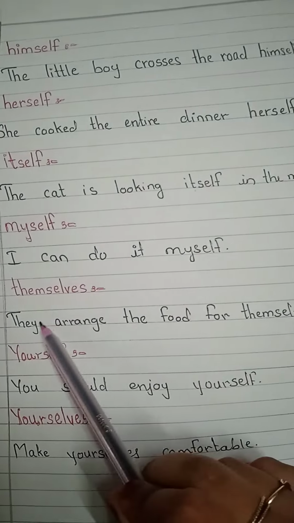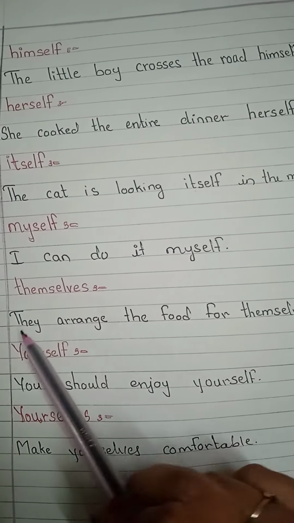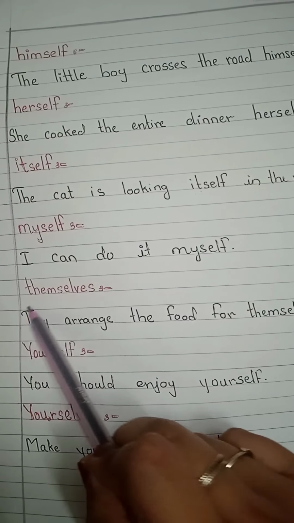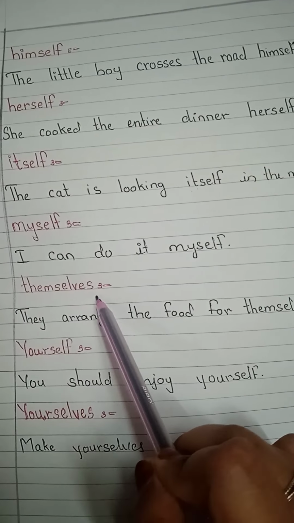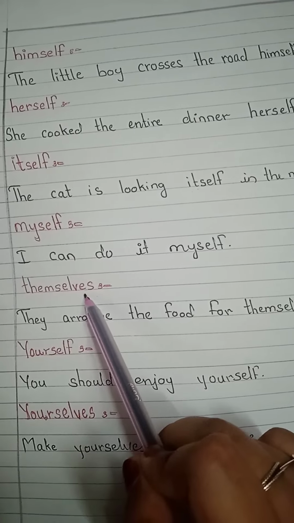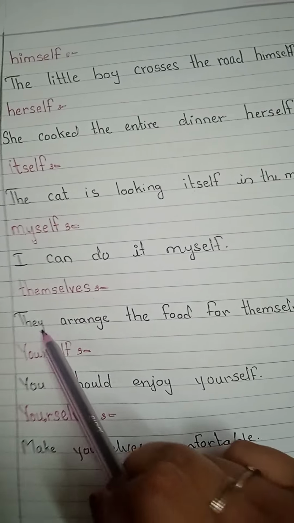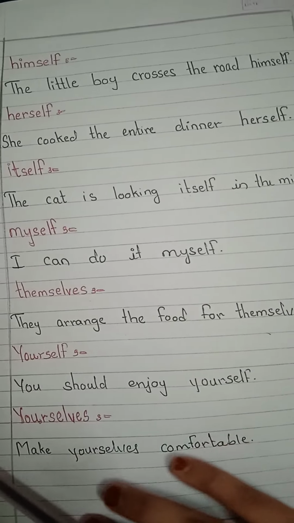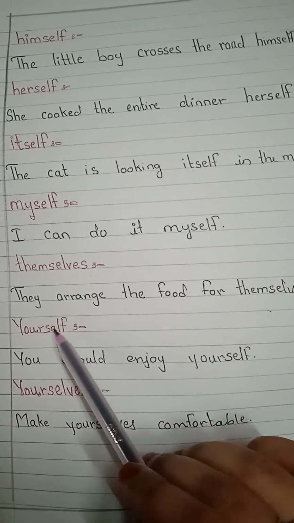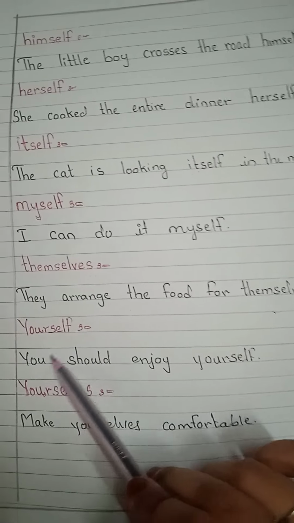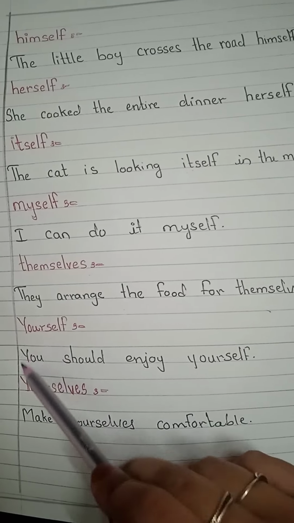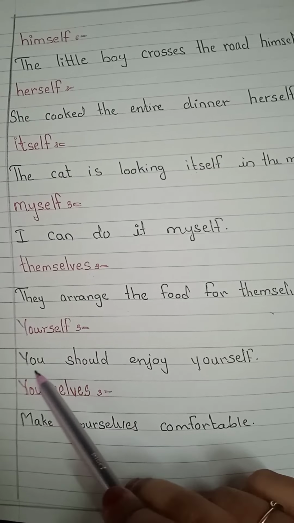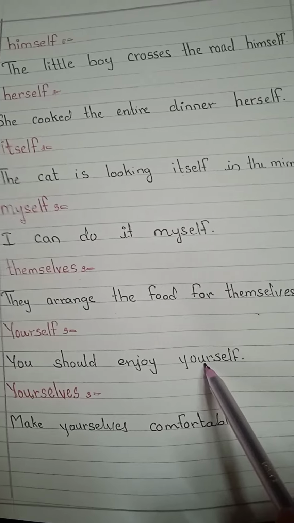Themselves. Now plural pronoun. Now you can see they. ये जो है हमारा plural pronoun है. That's why we are using themselves. F नहीं आ रहा है यहाँ पर, VES आ रहा है. They arrange the food for themselves. Now yourself. अब यहाँ पर जो है yourself इसलिए आ रहा है because here you जो है indicate कर रहा है singular pronoun को. ठीक है, singular pronoun को indicate कर रहा है, इसलिए we are using yourself. You should enjoy yourself.